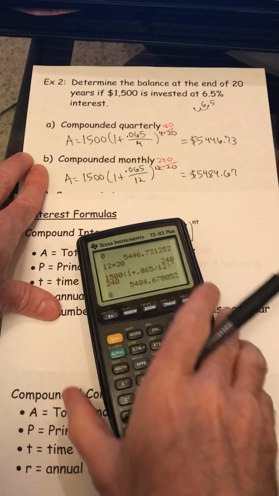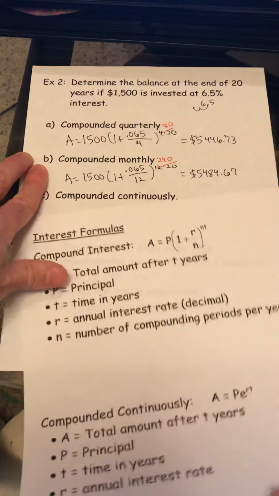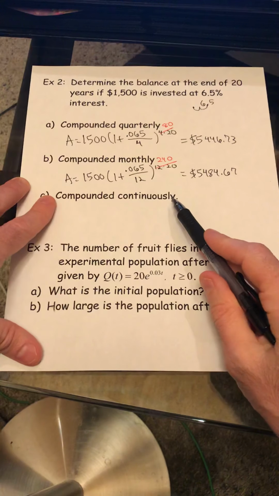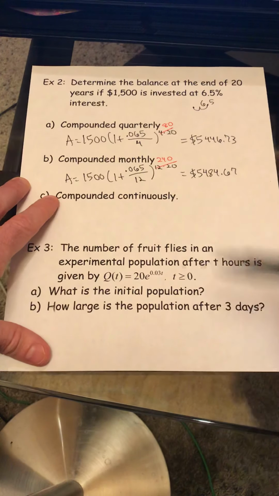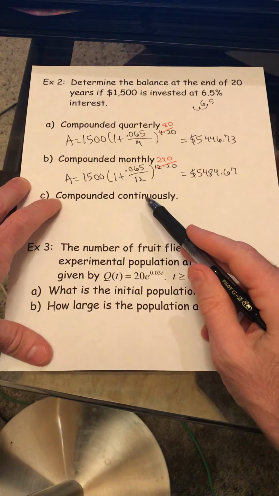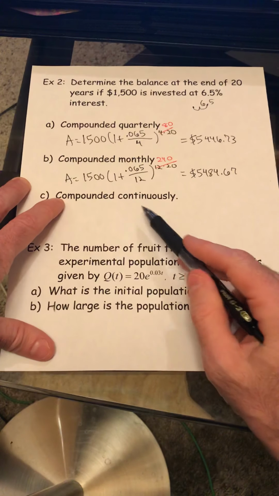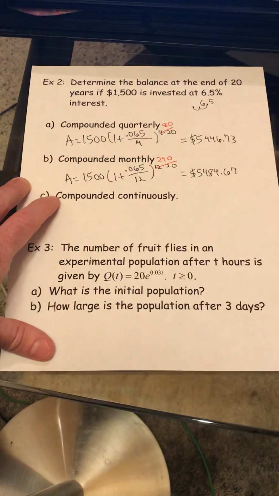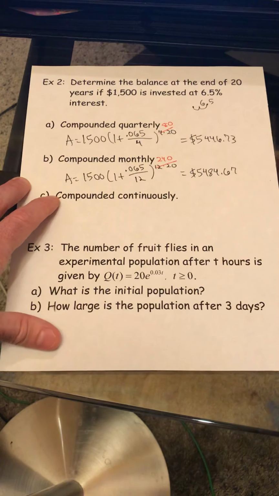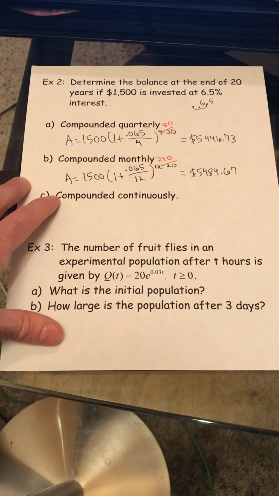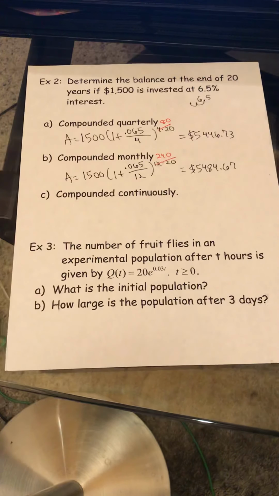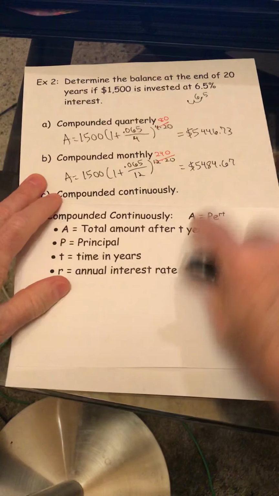Now, there is a limit to just how much you can earn, and that comes in with compounded continuously. That's where E is derived from. E is the limit for just how much money you can gain if you are compounding any quantity over time. So, if you see that word continuously, that's where we now shift to the PERT formula.